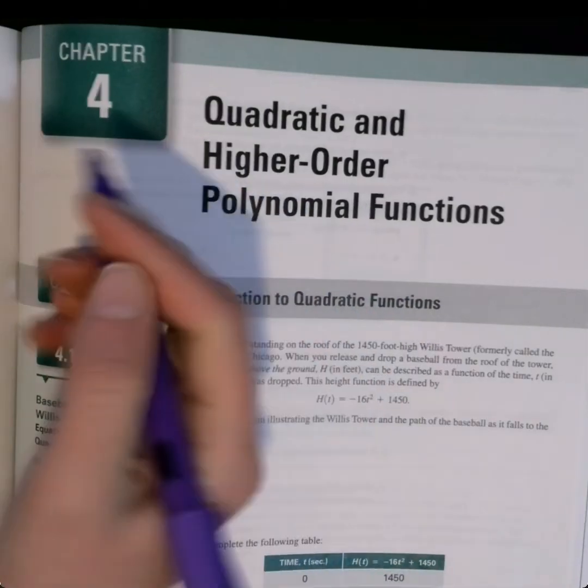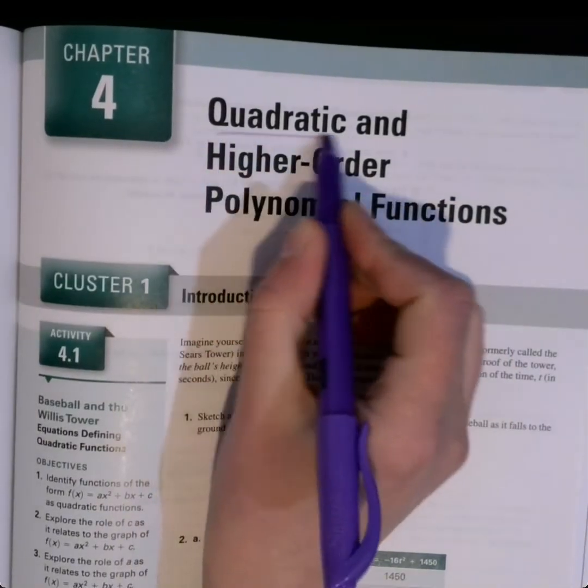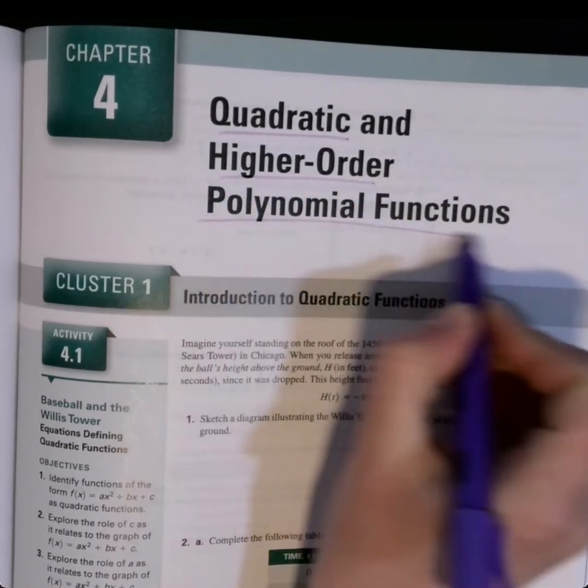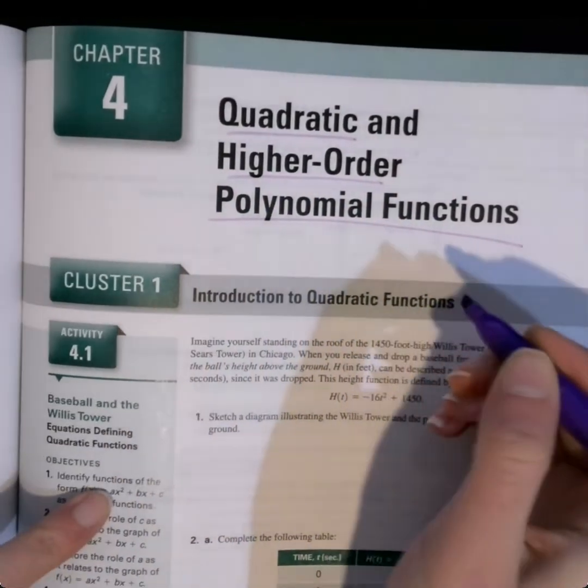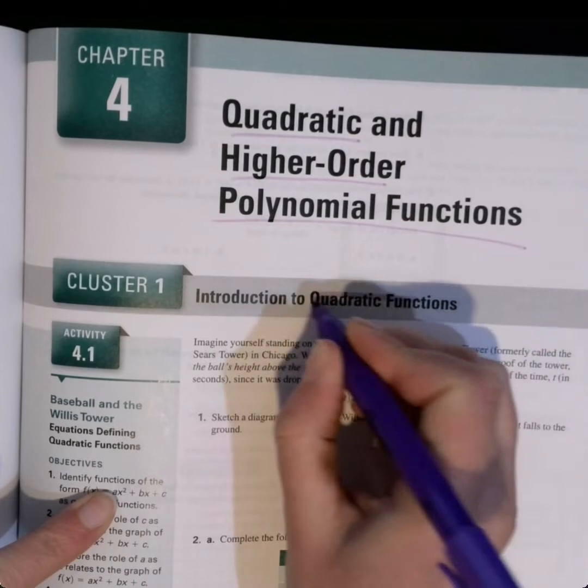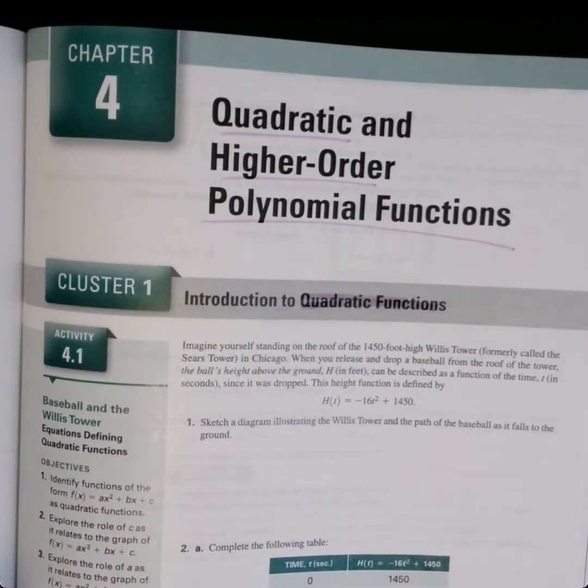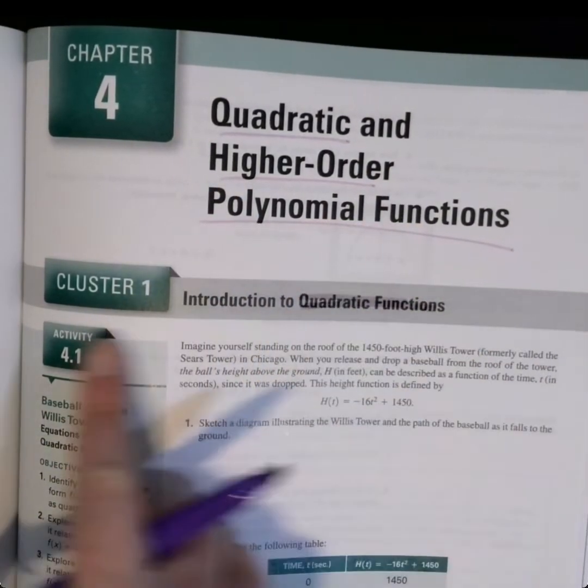Here we're taking a look at chapter 4. We're going to look at quadratic and higher order polynomial functions in this chapter. Specifically, in the first cluster, we're going to focus on those quadratic functions. We'll get to the higher order polynomials in cluster 2.